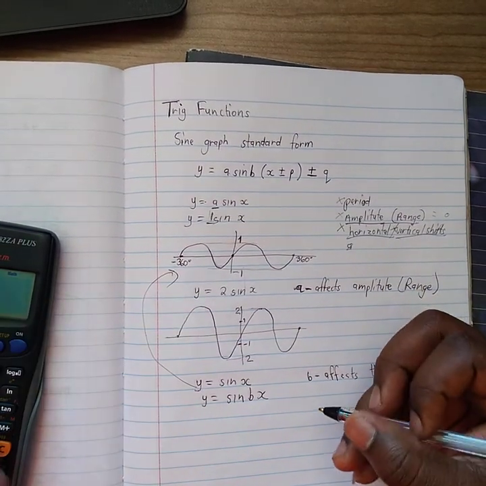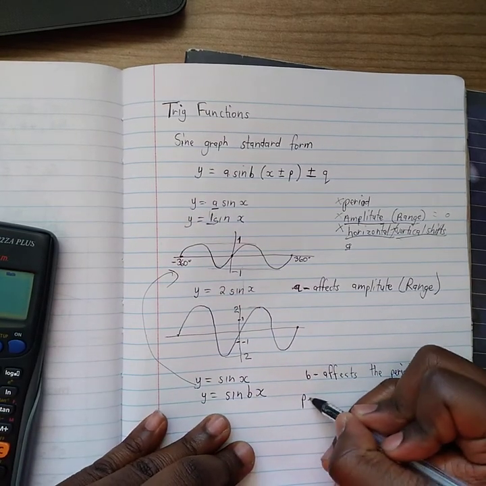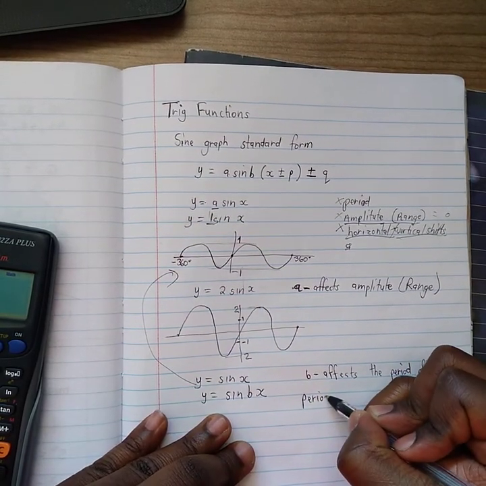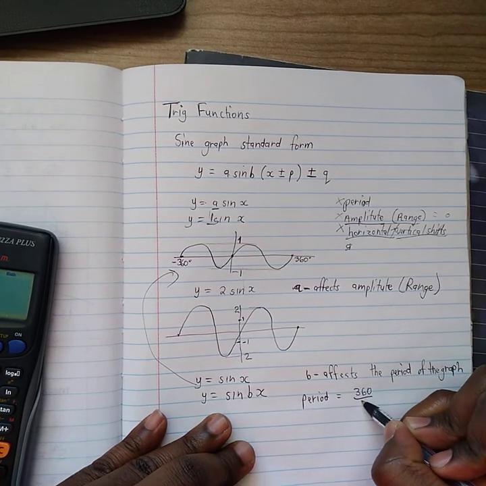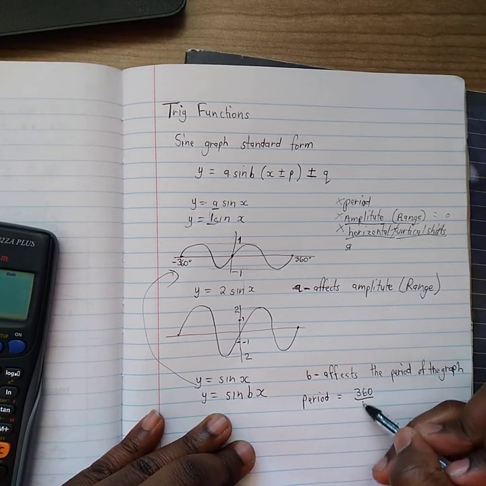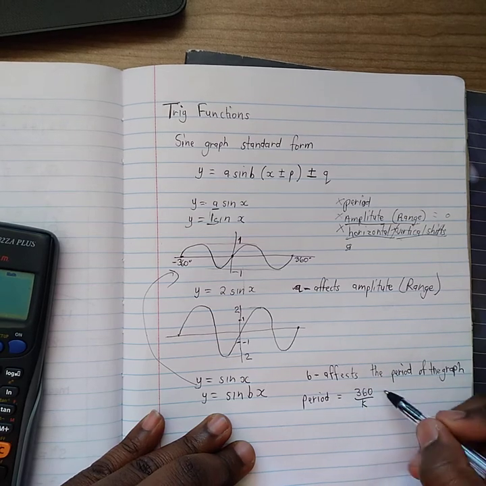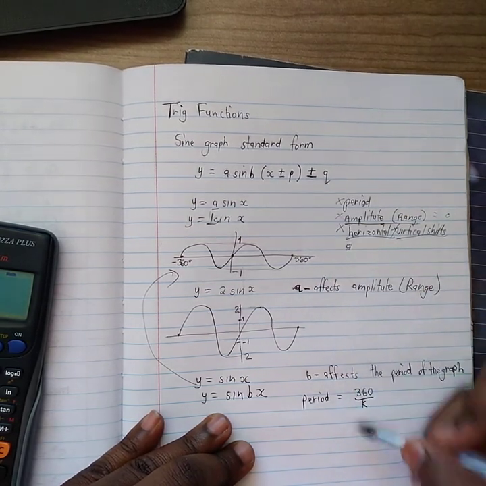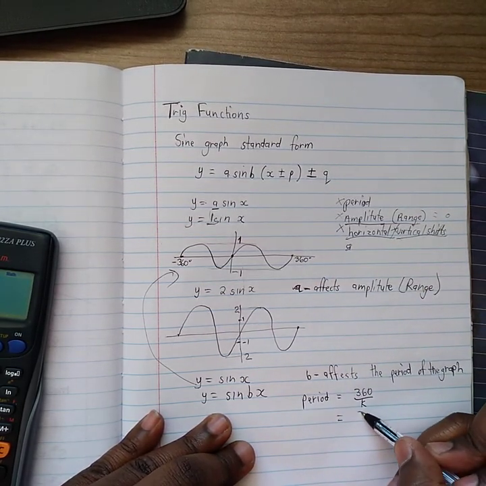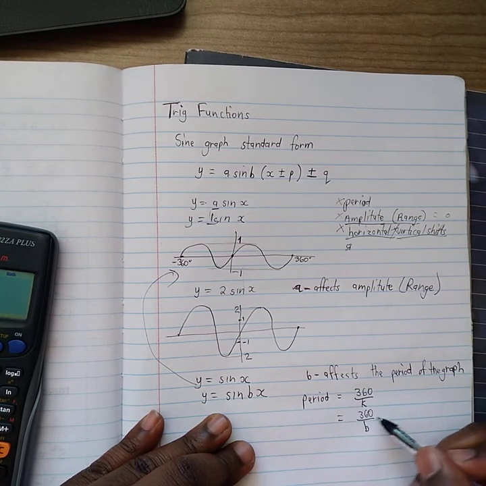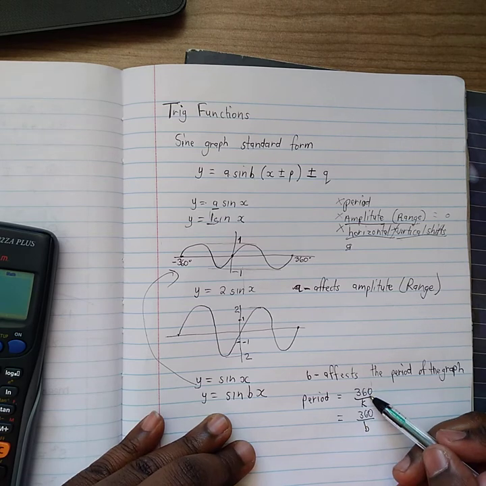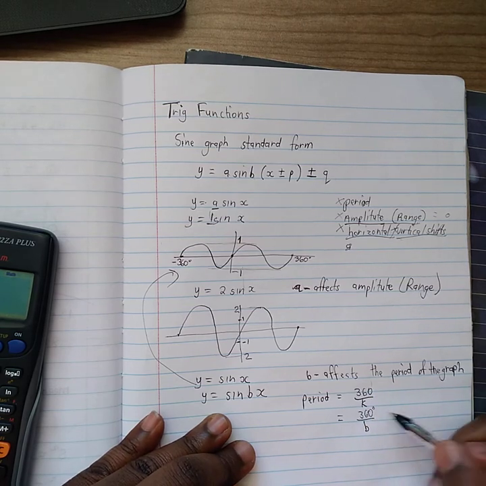The period is equal to 360 divided by, usually they use K, but in our case I used B, so it's 360 divided by B. Whatever number B is, that's how the period is affected.